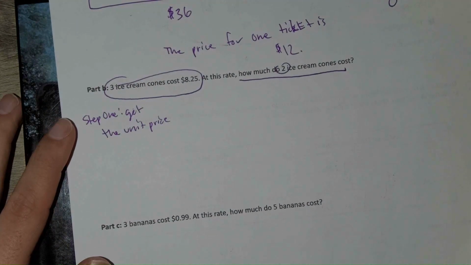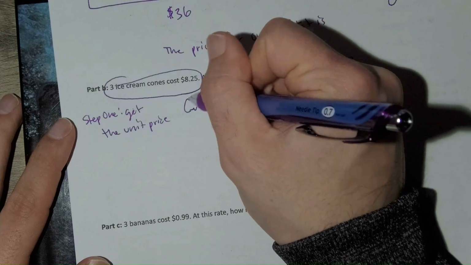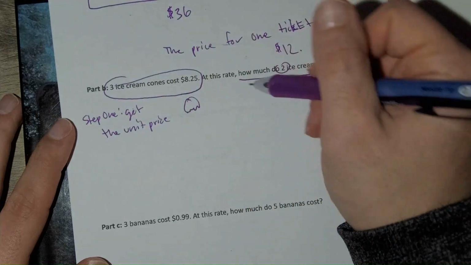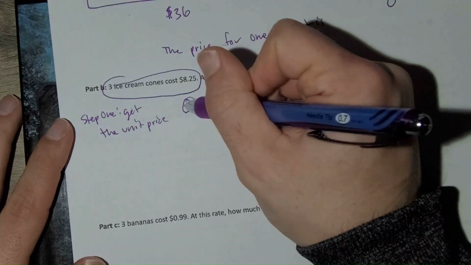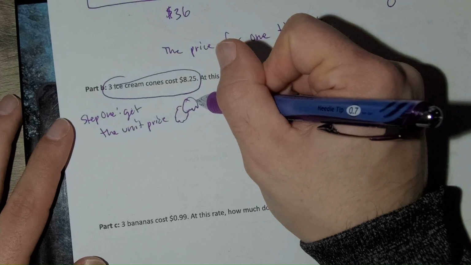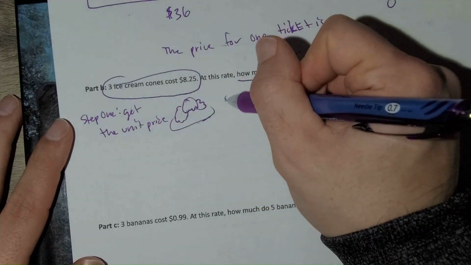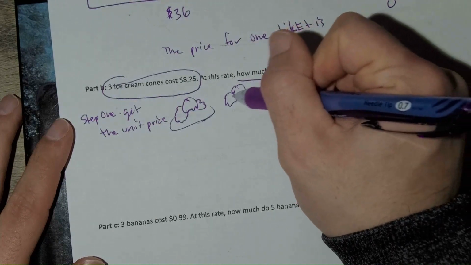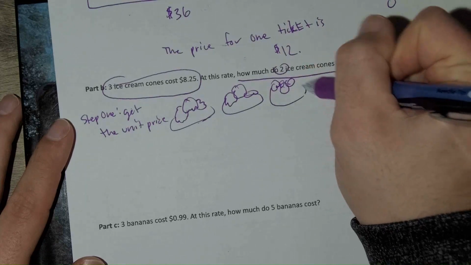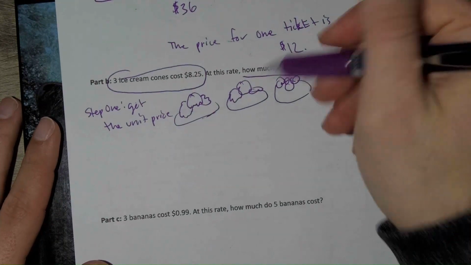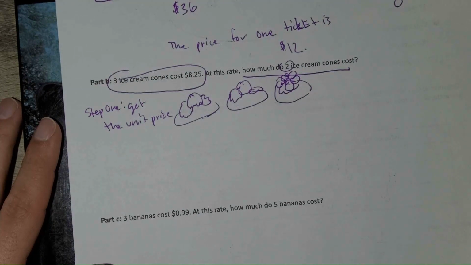And so what we want to do is we have our 3 ice creams, right? So if I was to just draw that out real quick. I don't know how to draw ice cream. We'll call it like a bowl, I guess. That's ice cream, right, guys? I don't know. I teach math, not art. All right, I think that's ice cream.